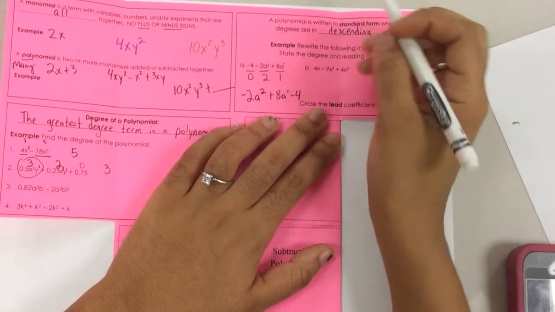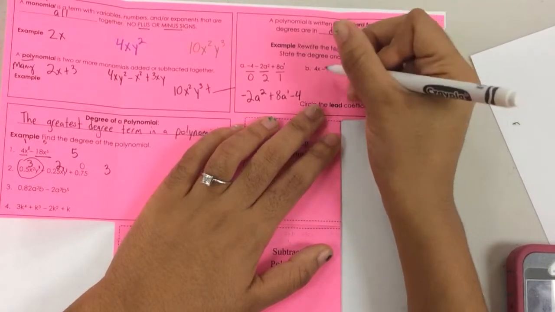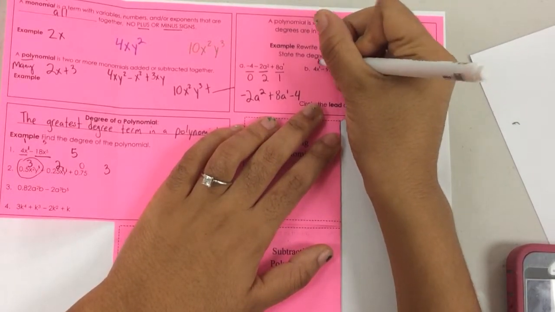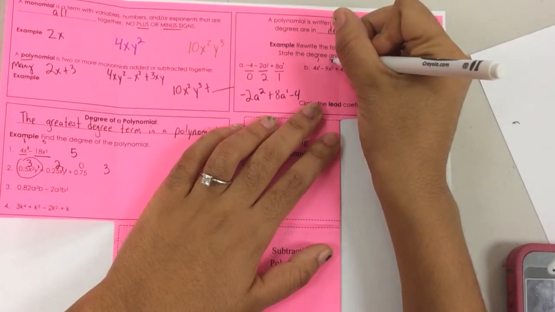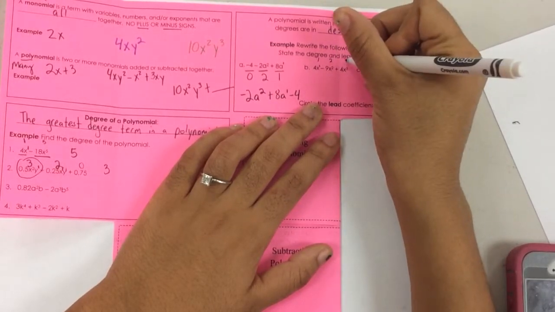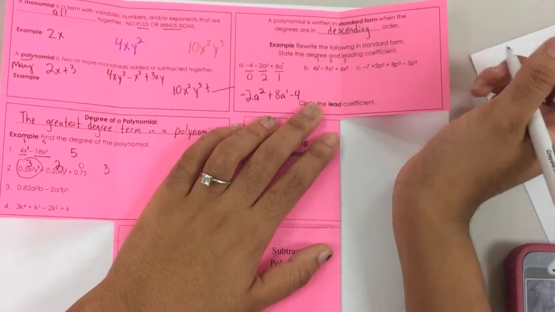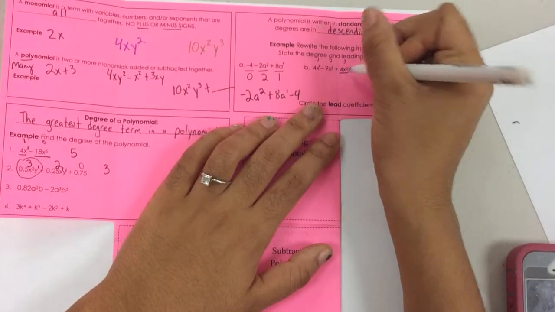Okay, same thing with this one. This one has a degree of 1. This one has a degree of 2. This one has a degree of 3. So, which one goes first? Degree of 3.